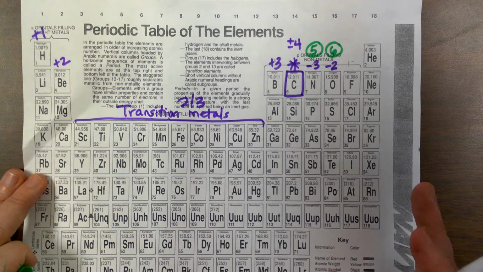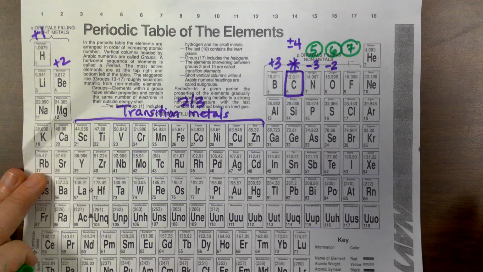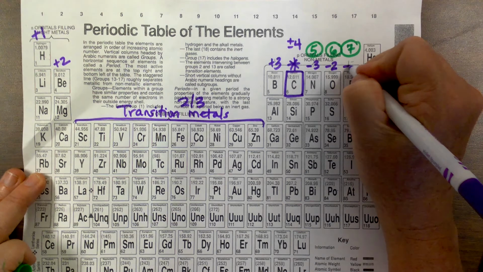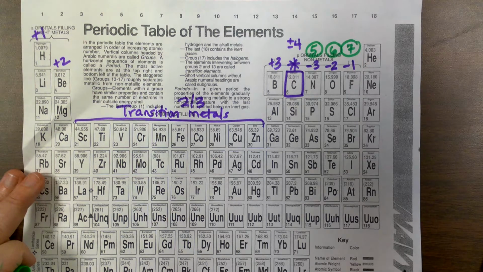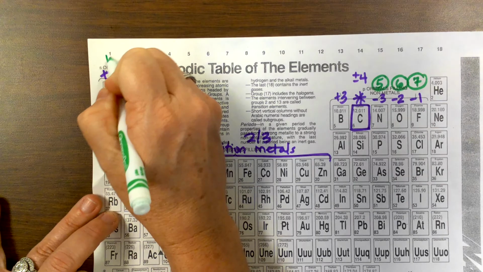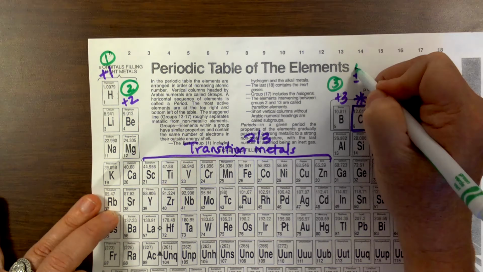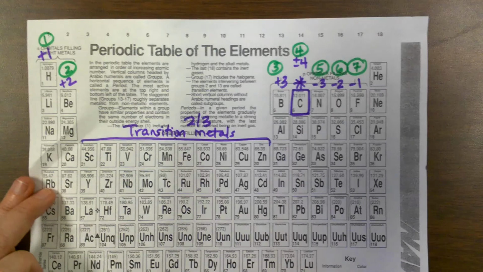They're not stable yet, but they are super close. And then group 17 has 7 valence electrons, so we call them negative 1 or 1 negative. So here, I'll go back and label these. So these have 1 valence, 2 valence, 3 valence, 4 valence, 5, 6, and 7.